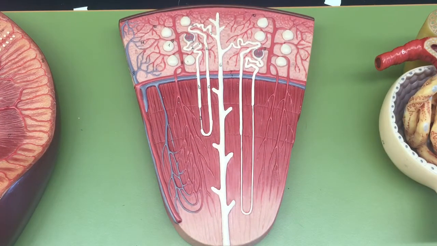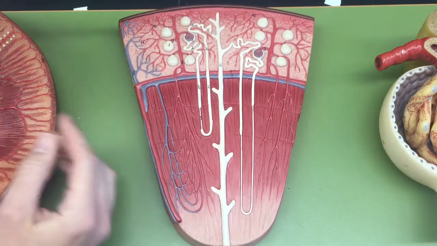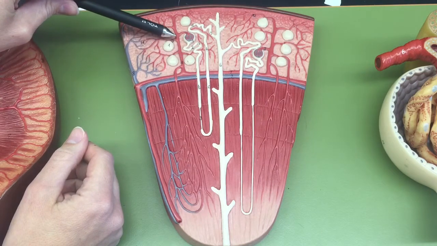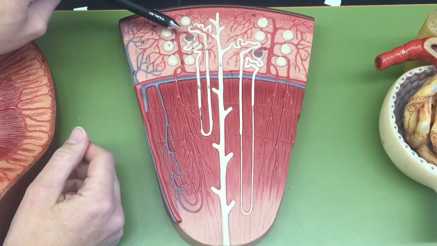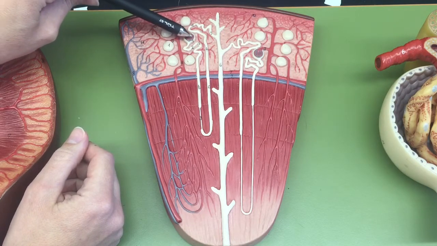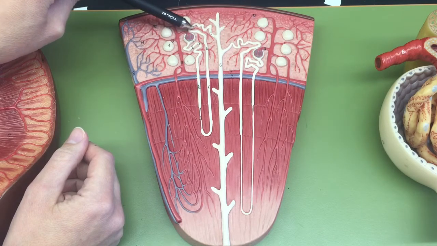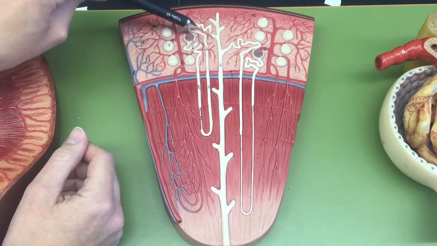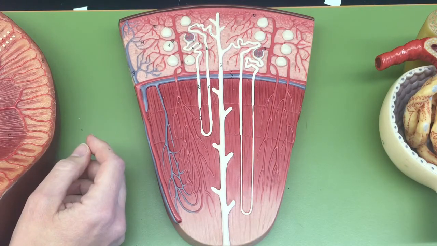Okay, so as you know, blood is going to come into the kidney, and then it's going to branch into smaller and smaller arteries and eventually come out into what's called an afferent arteriole, which is going to bring it to the glomerulus, the capillary. Then blood is going to move out through an efferent arteriole and into peritubular capillaries, and then eventually into veins that are then going to leave the kidney.